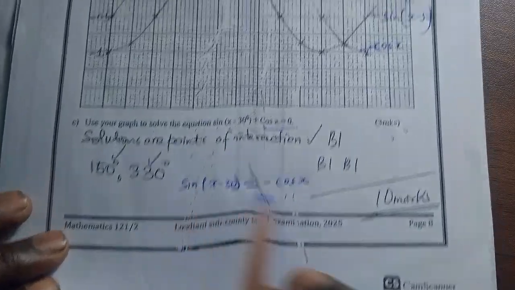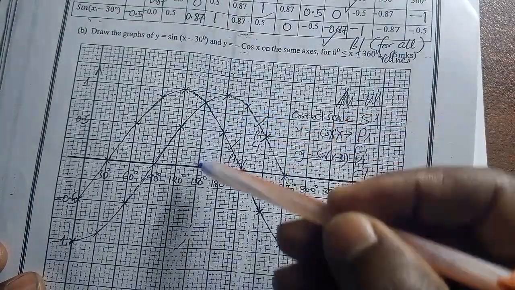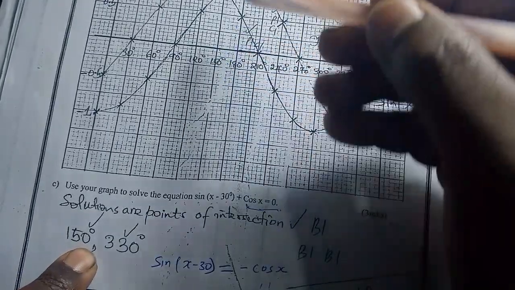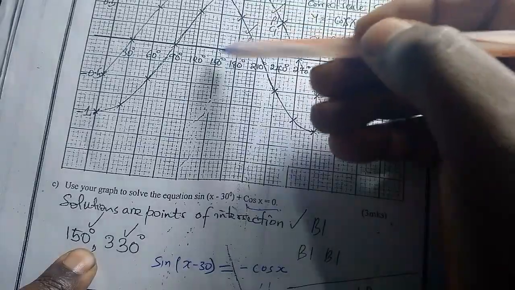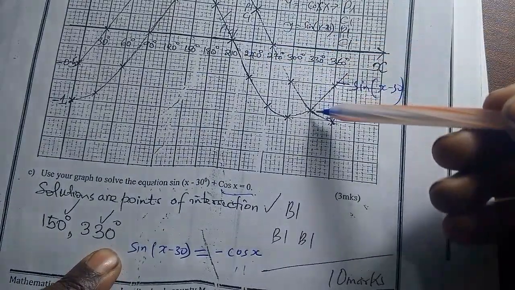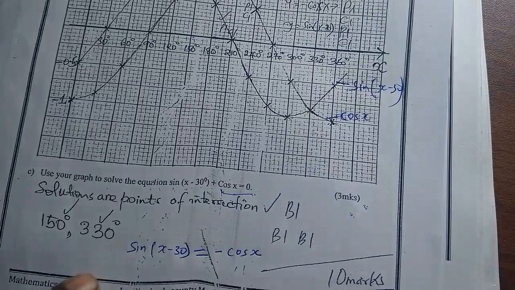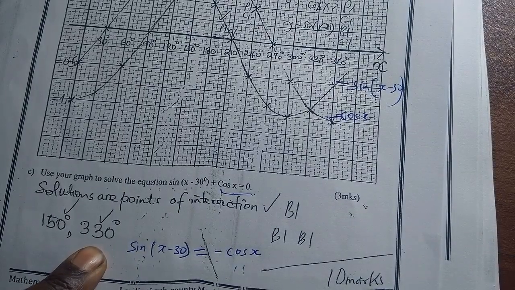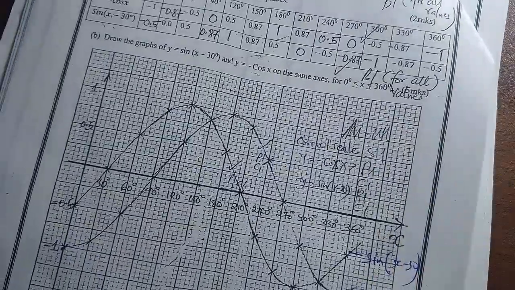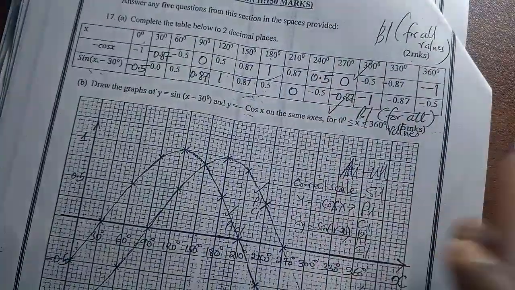So these two graphs are meeting at this point. You read here, which is 150. They are meeting when x is 150, and also when x is 330. Those are the things you simply need to write and get 3 marks free of charge. So trigonometry is a must here. Look at that carefully.